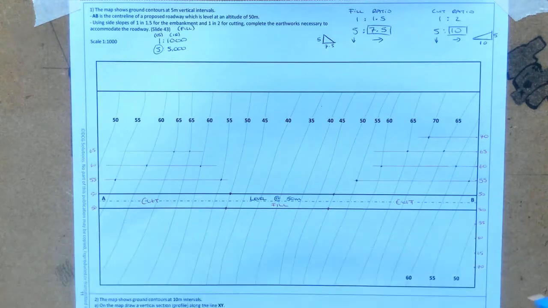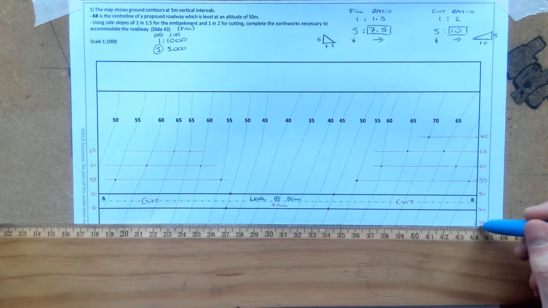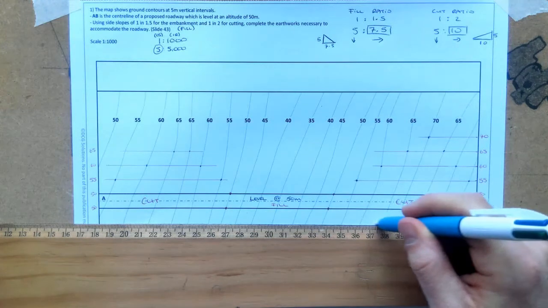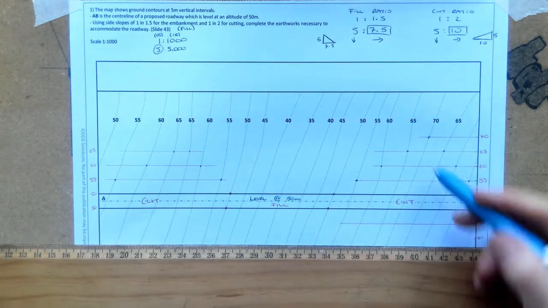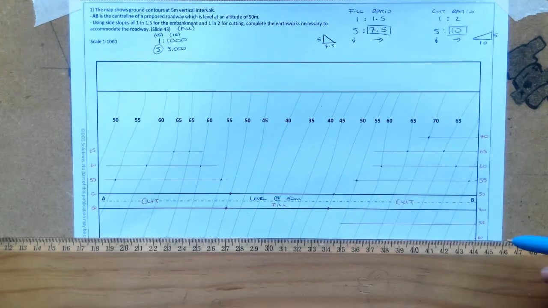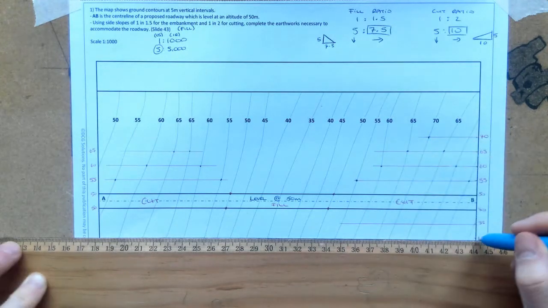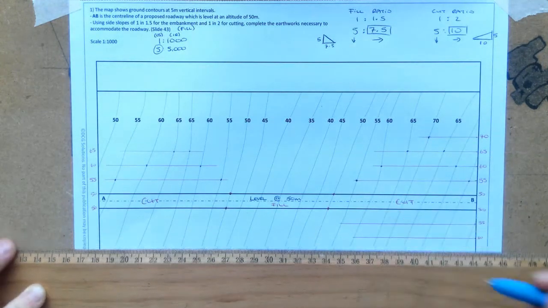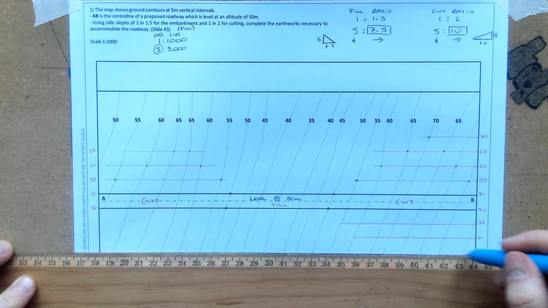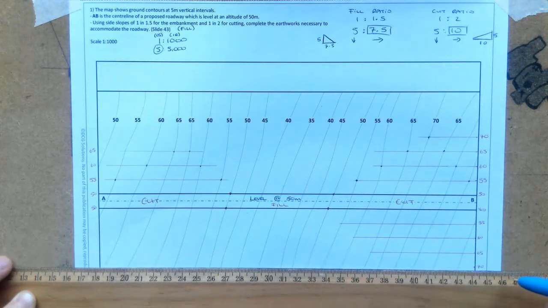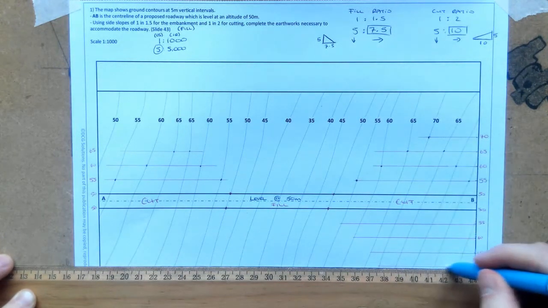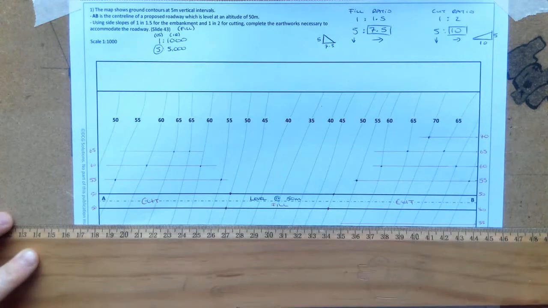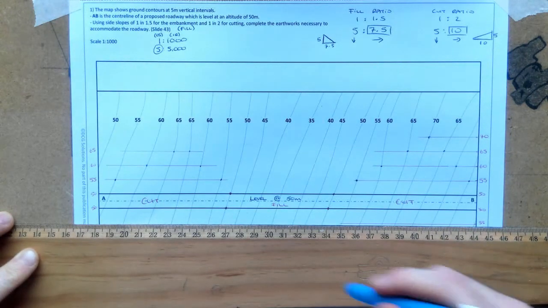So for the 55 contour, I know it's going over here, all the way over to this guy here. Just following it down, knowing how far I have to go. For the 60, as far as there. For the 65, as far as here, and for the 70 it's out to this one. Okay, doing the same thing at the opposite side. So this is the 55.